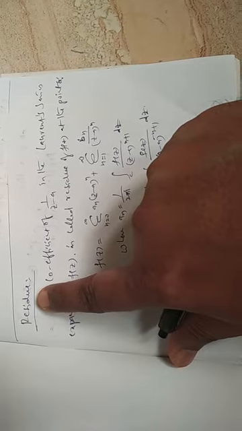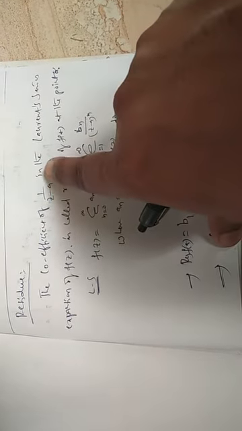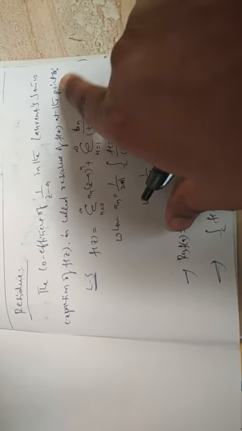Hello everyone. In this class we are going to learn about residue and the residue theorem. First, look at the definition of residue. The coefficient of 1 by z minus a in the Laurent series expansion of f of z is called the residue of f of z at the point z equal to a.